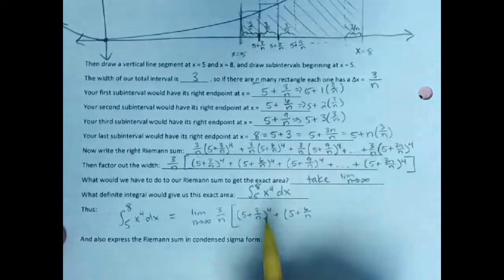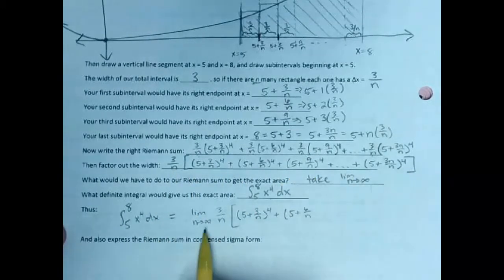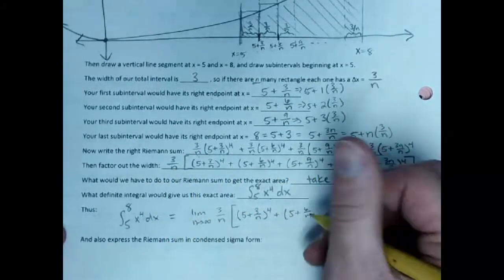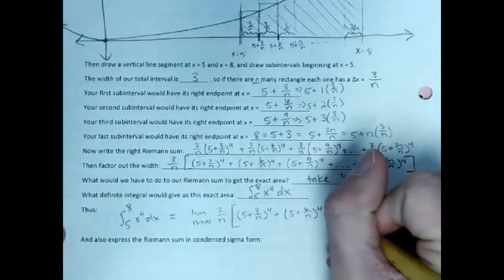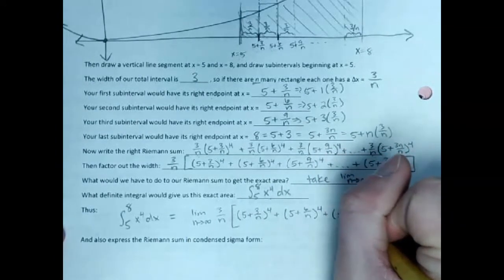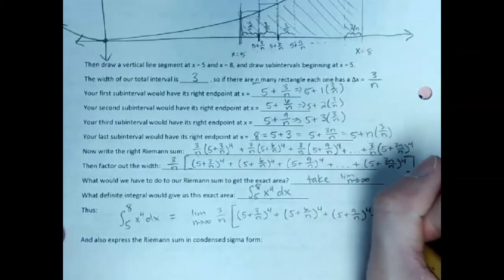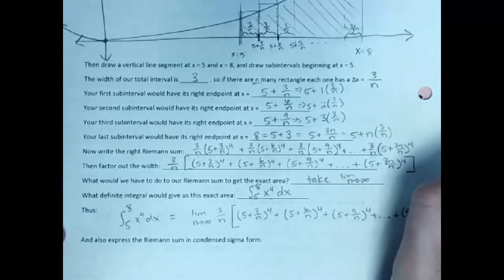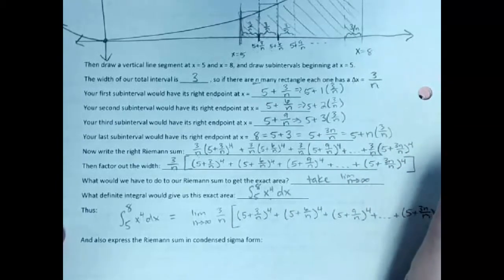Right, I'm just rewriting this same Riemann sum with the limit because that's the exact area. Plus 5 plus 9 over n. Plus dot dot dot, the last one, 5 plus 3n over n to the fourth.